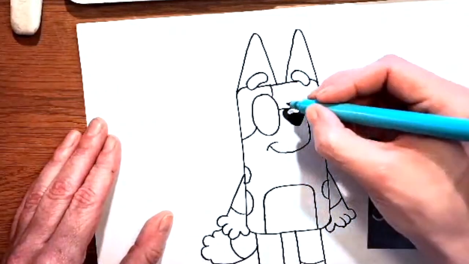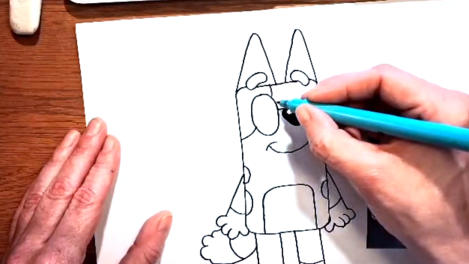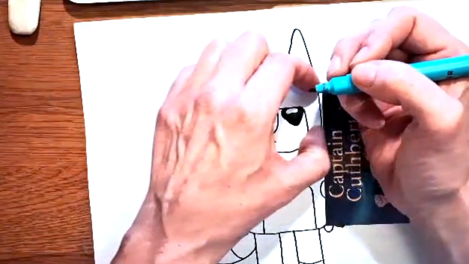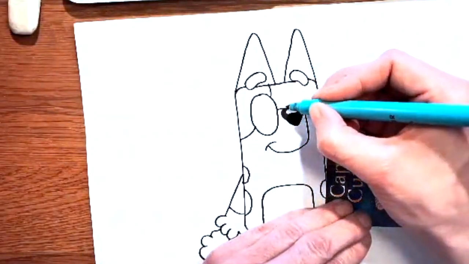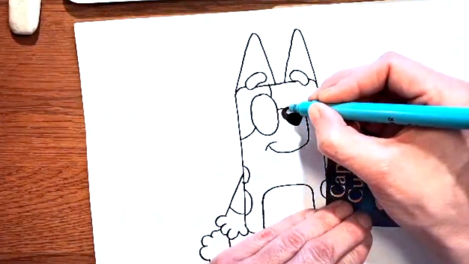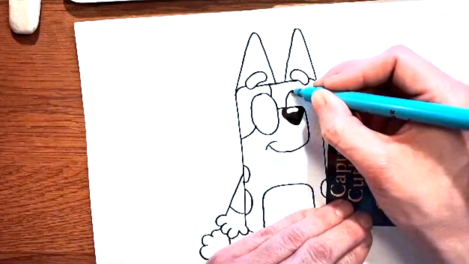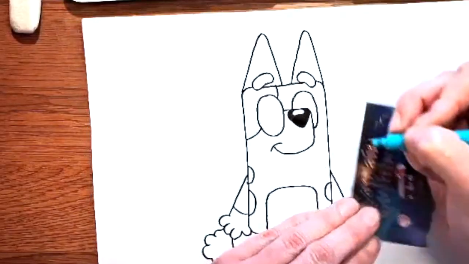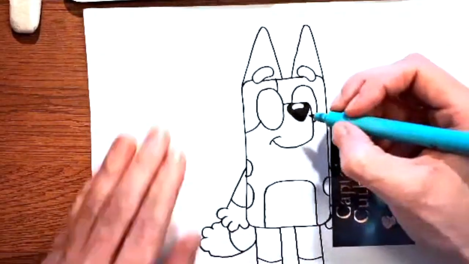And he's got another. I need to do this eye now, don't I? And I need it to be similar to that. So now I've done it the right way around because I can see that eye. So I can see a little bit of how big the eye is going to be. So let's see if I can do it this time. Let's go round and in. Not too bad.